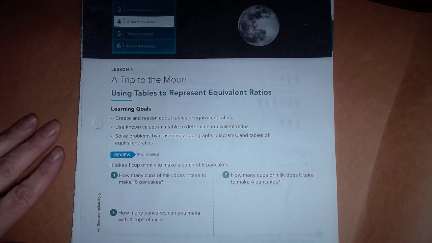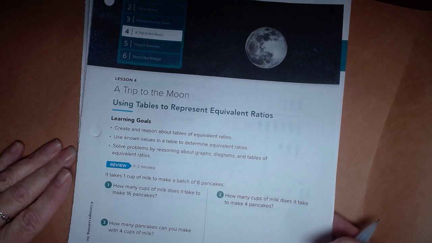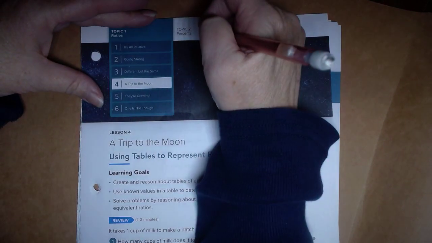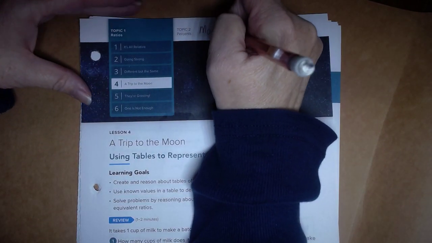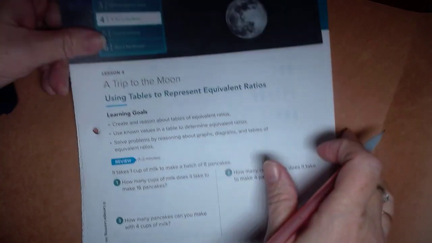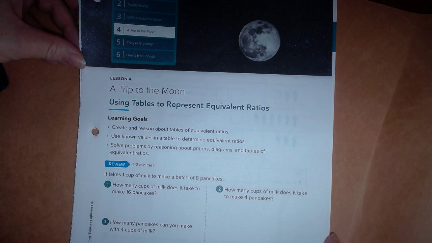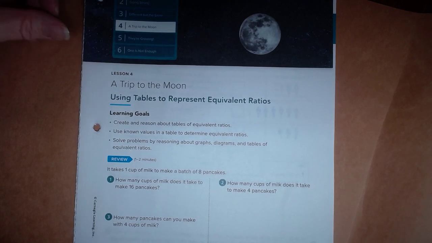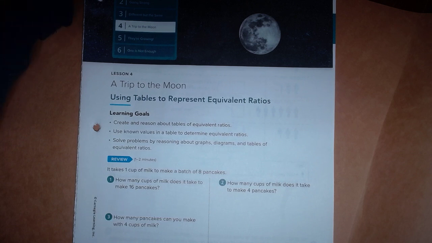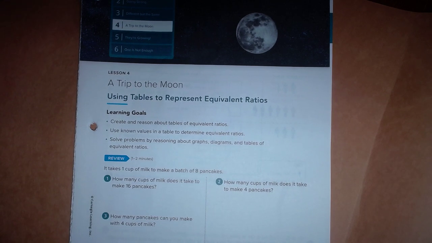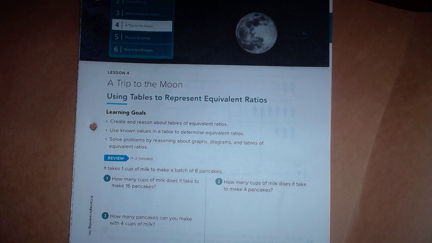Hi everyone, welcome back. We are into lesson 4 within module 2, topic 1, lesson 4, and we are on page 211. A trip to the moon using tables to represent equivalent ratios. Learning goals: create and reason about tables of equivalent ratios. Use known values in a table to determine equivalent ratios. Solve problems by reasoning about graphs and diagrams and tables of equivalent ratios.